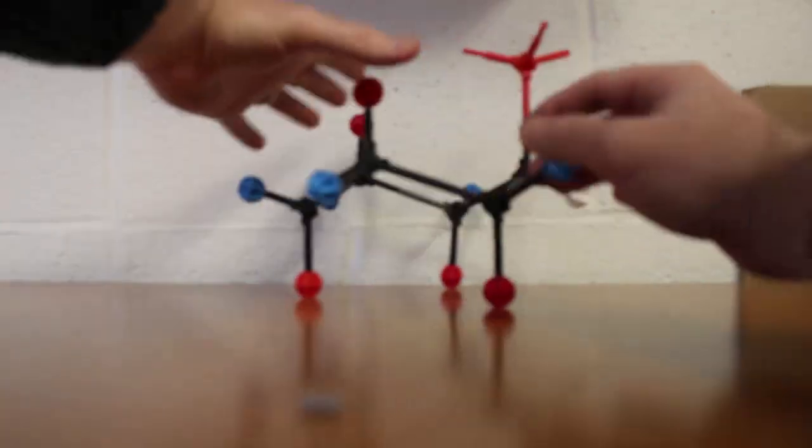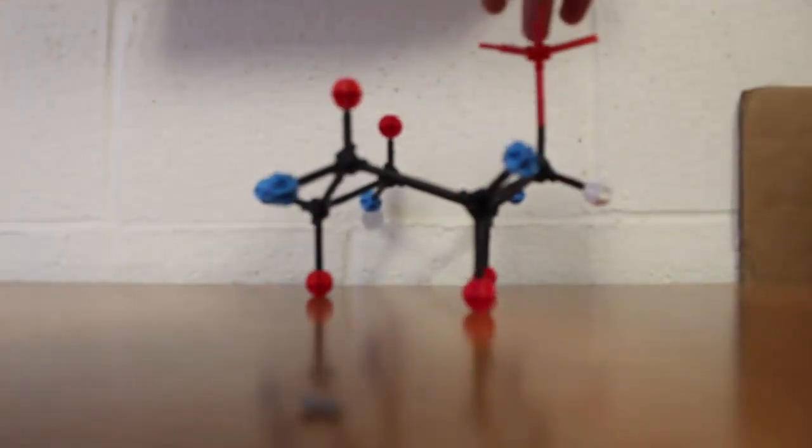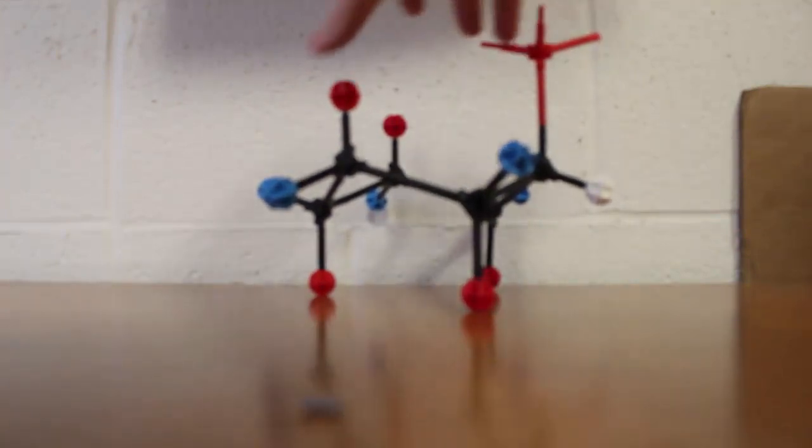It's these two right here. These two hydrogens are providing what we call a 1,3 diaxial interaction. 1, 2, 3. 1,3 diaxial interaction.